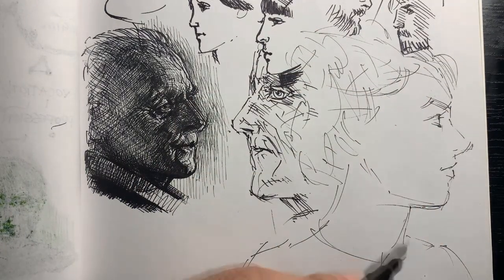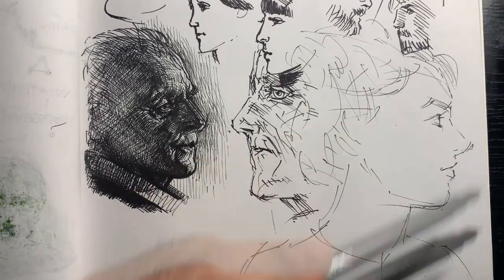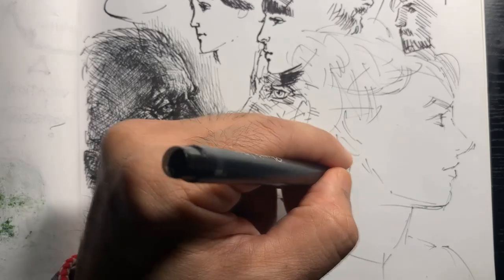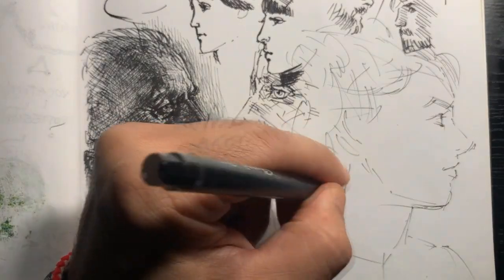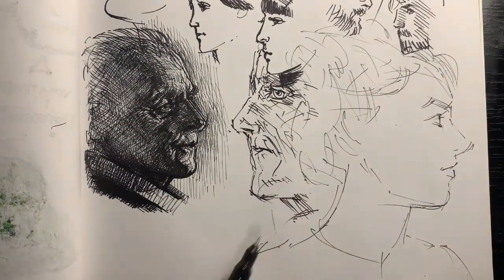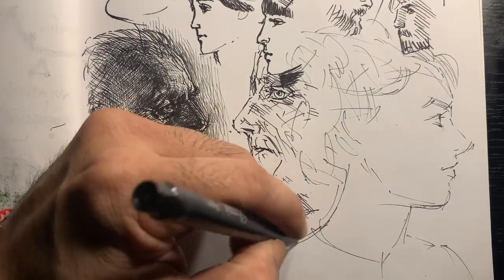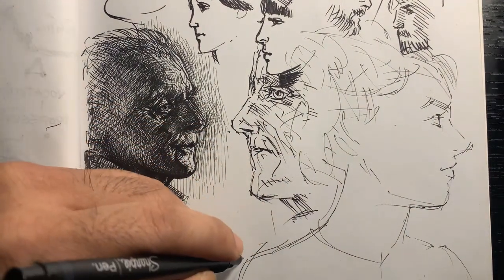And I will most likely shade in the background, but I'm not going to do that yet, because that's the other thing. If you do that, you can't remove it. You pretty much have to just go with it, and it'll throw off the values.